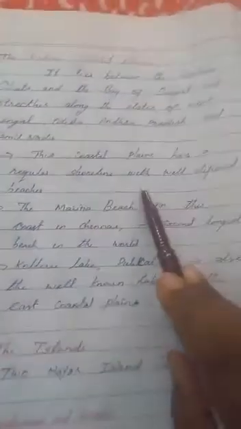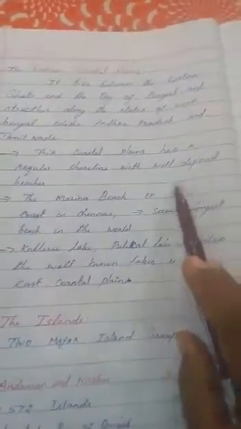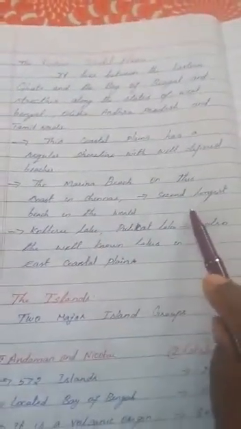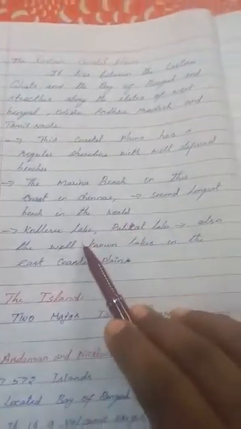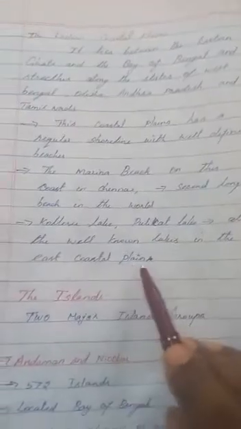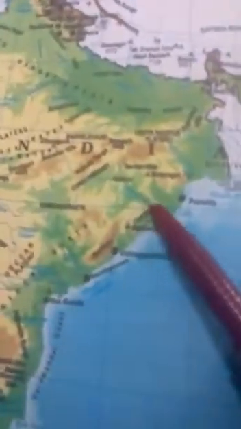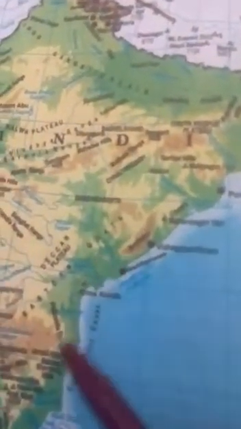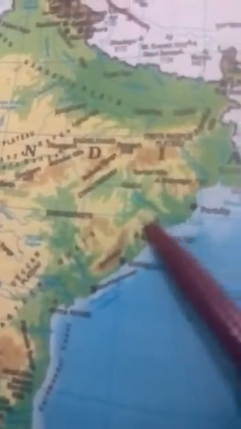This coastal plain has a regular shoreline with well-defined beaches. The Marina Beach is on the coast of Chennai, the second largest beach in the world. Kolleru Lake and Pulicat Lake are also well-known lakes in the Eastern Coastal Plains. So this place is called Eastern Coastal Plains, between the Eastern Ghats and the Bay of Bengal. The middle part of the region is the Eastern Coastal Plains.